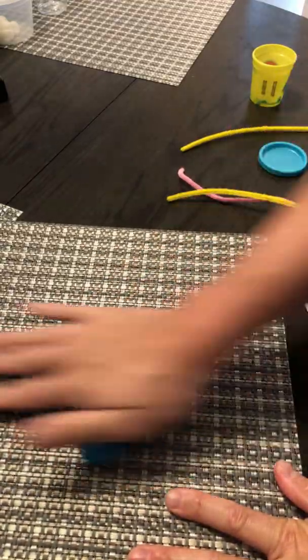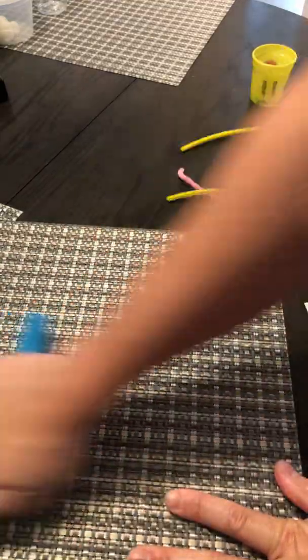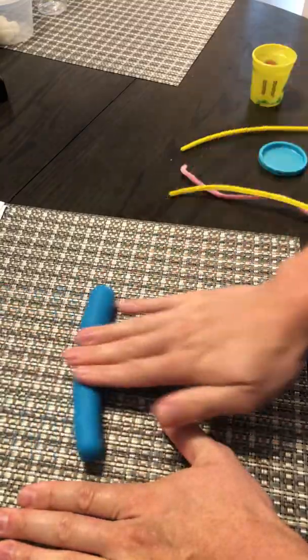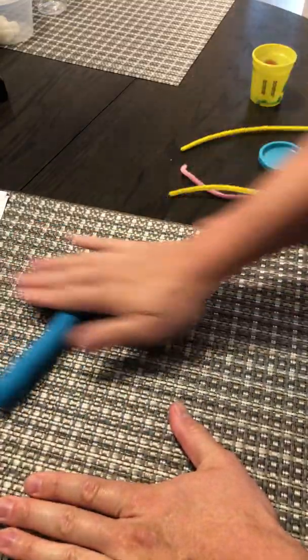So I'm rolling it on the mat, trying to get it as long as possible. Rolling, rolling, rolling, rolling. All right, I'm going to maybe use my hands. Turn it into a little snake. It's going to take a little patience.